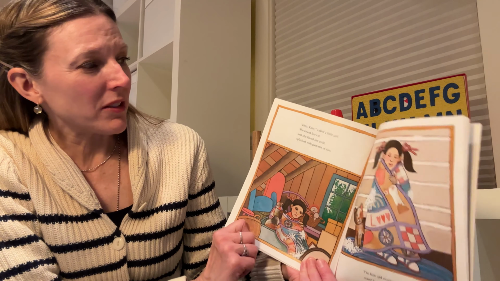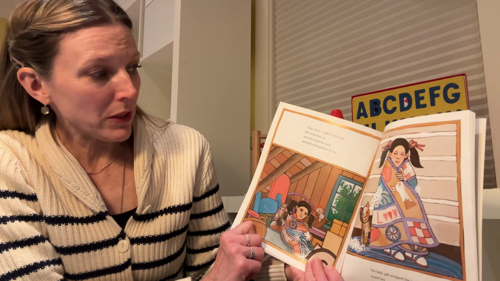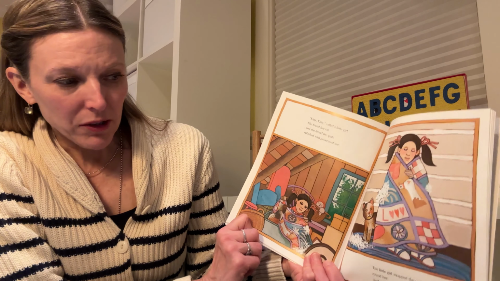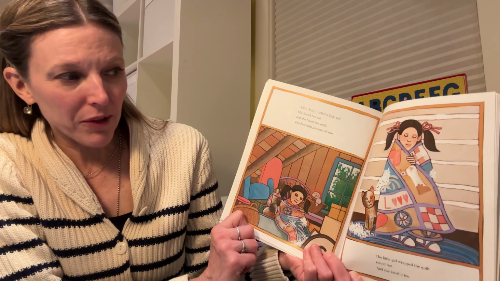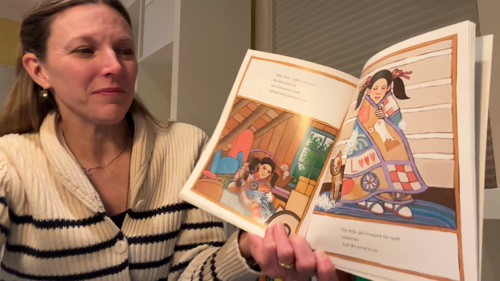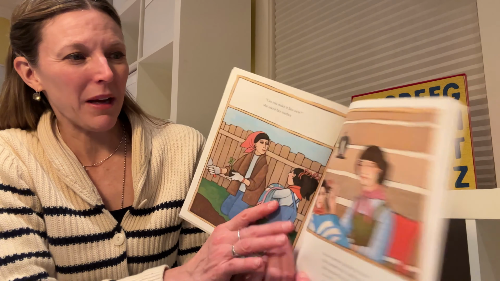"Kitty, kitty," called a little girl. She found her cat. She found the quilt splashed with patterns of sun. The little girl wrapped the quilt around her, and she loved the quilt too. I wonder who that little girl could possibly be.